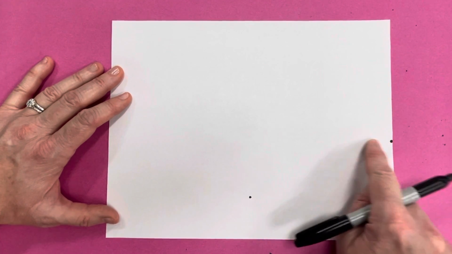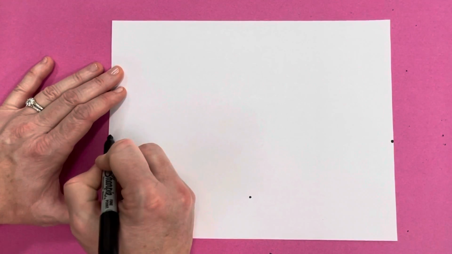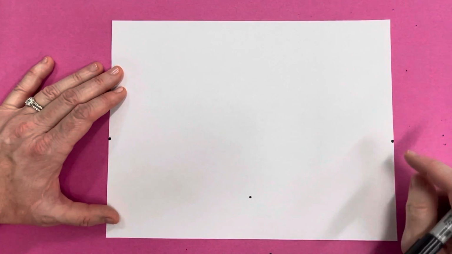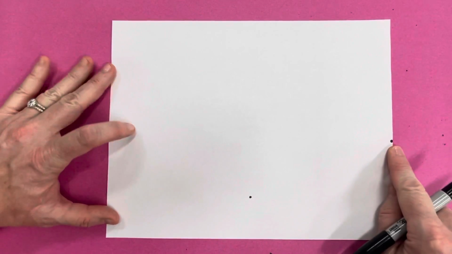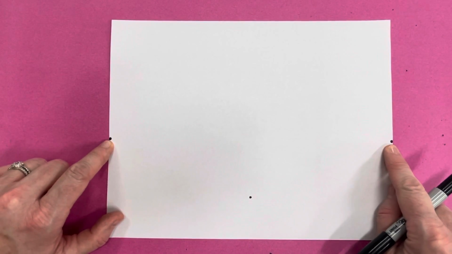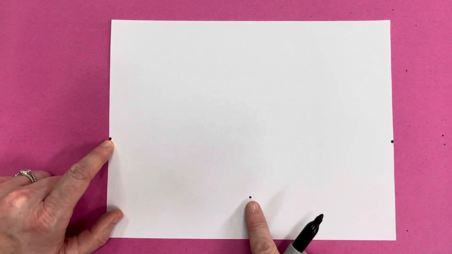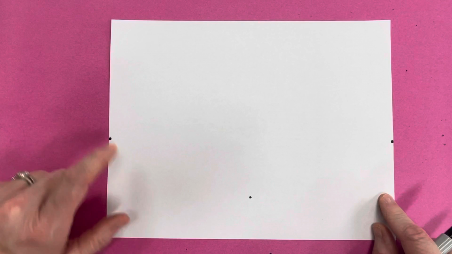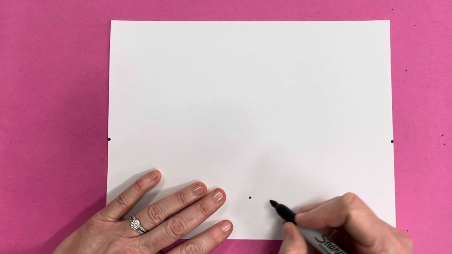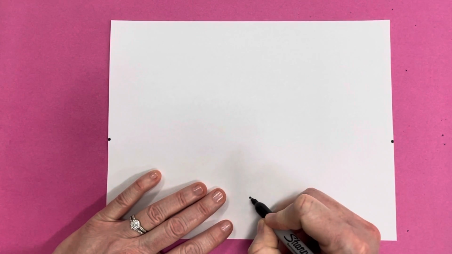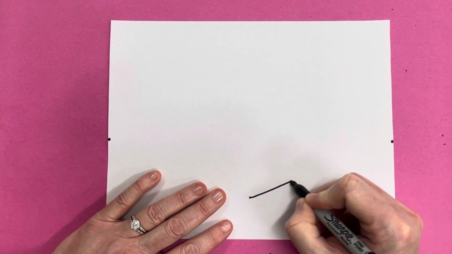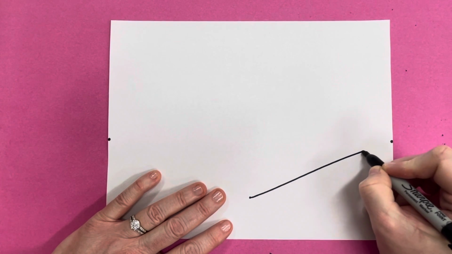I'm going to go ahead and make the same mark on the other side just so I know where I'm going with these lines. So I've got 3 dots. These two are in about the same place on the edge, and then this one down here, which was in the center but low. So as straight as you can, you are going to draw a line from dot to dot.